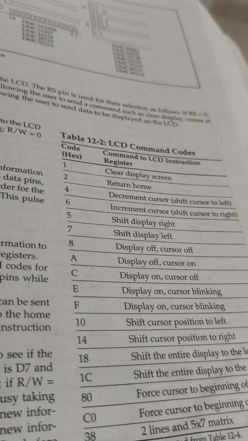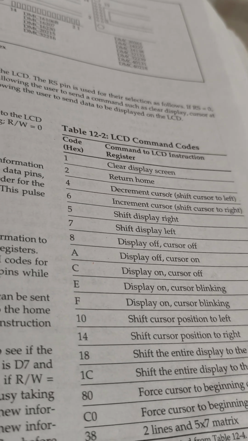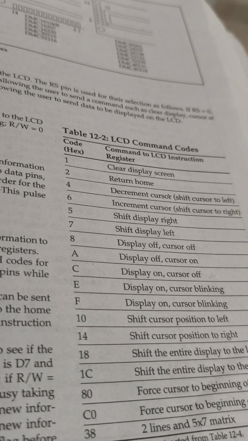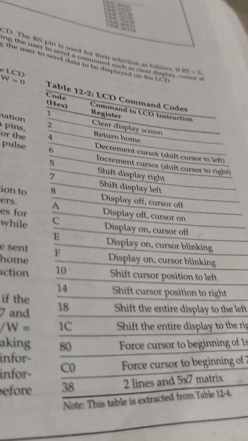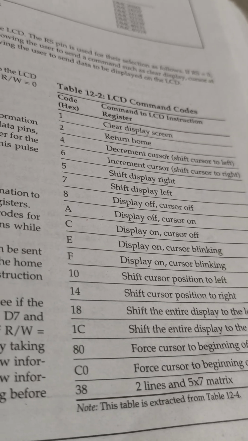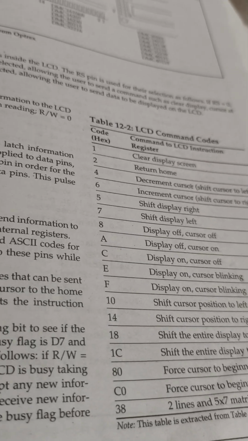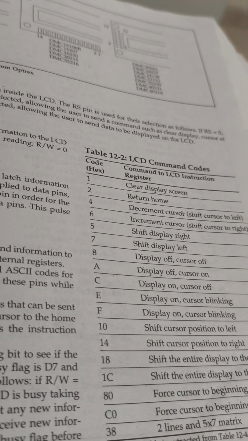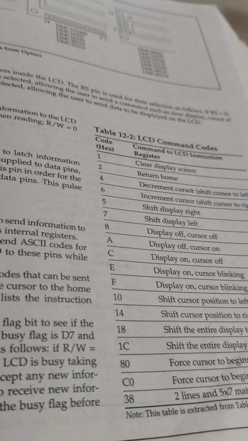If you give command 7, it will display left. If you give command 8, display off, cursor off, like this. So many commands are there. By giving these commands, we can control the LCD display.